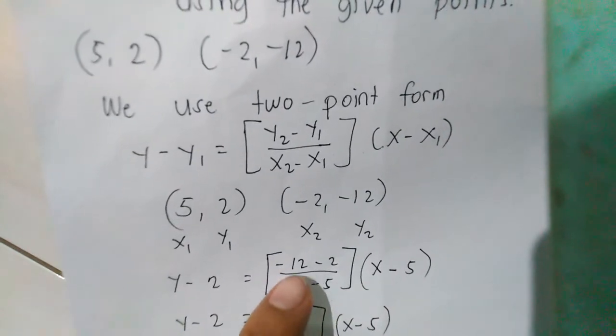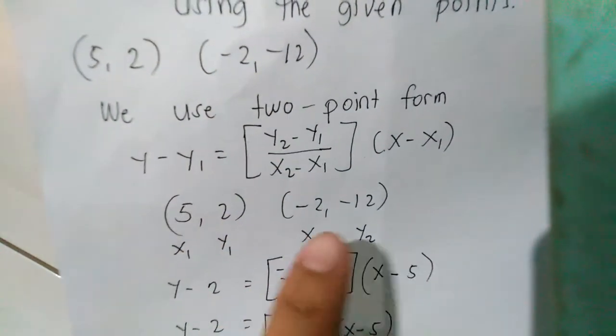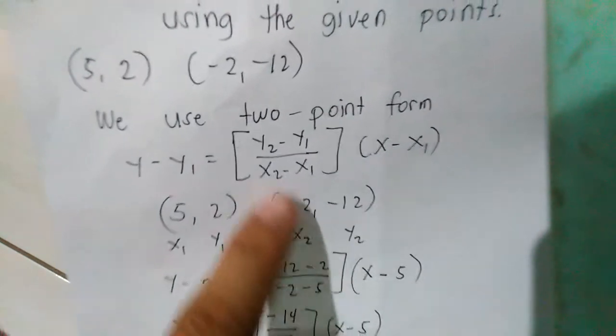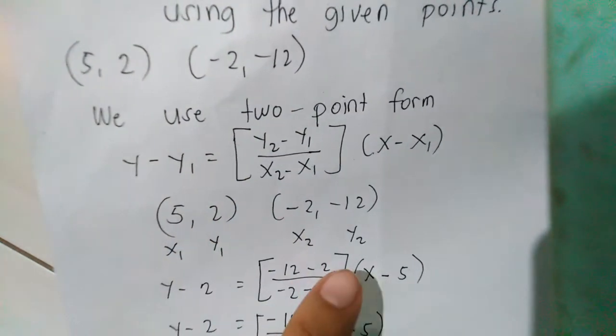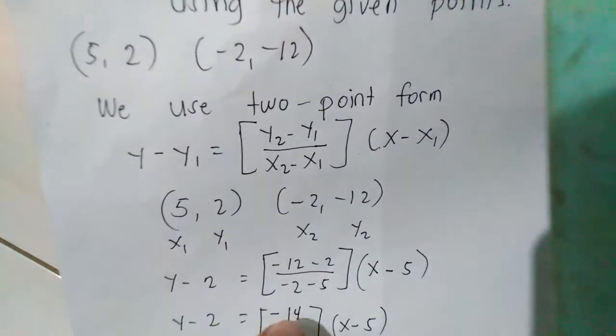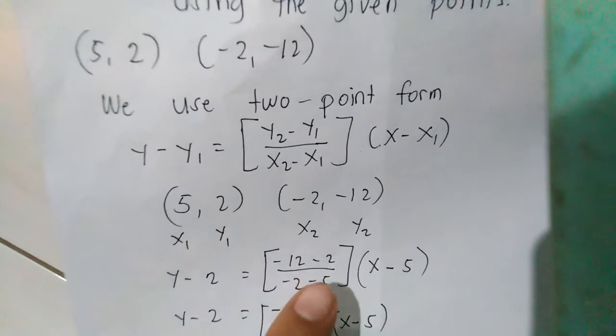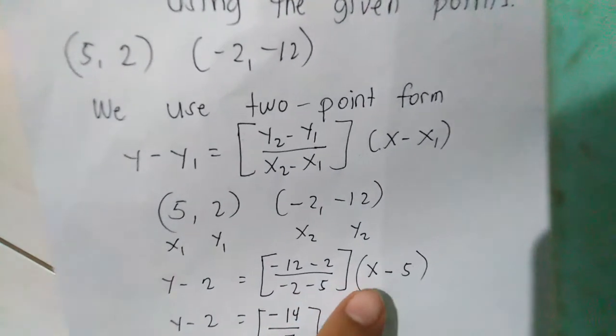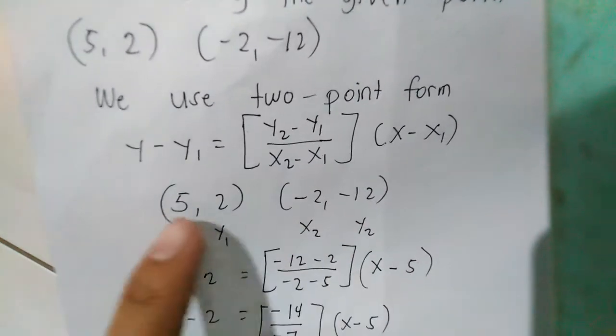Equals, from the formula, y sub 2 is negative 12, so that's why we have here negative 12, minus the y sub 1, which is 2. So that's why 2 here. Then x sub 2 is negative 2 and x sub 1 is 5, so negative 2 minus 5. Then x minus the x sub 1, which is 5. Okay, next.